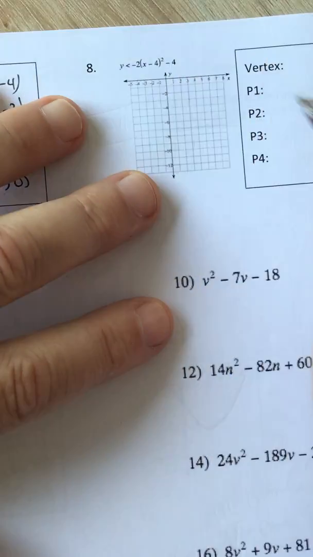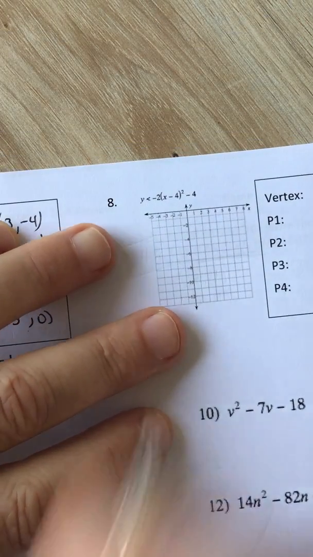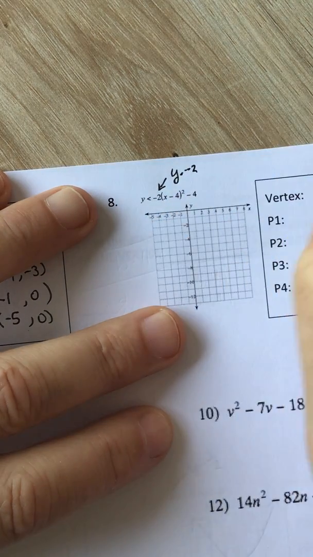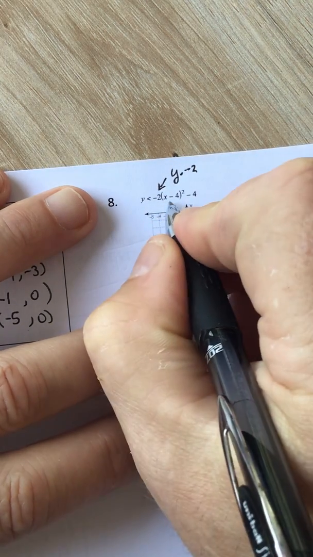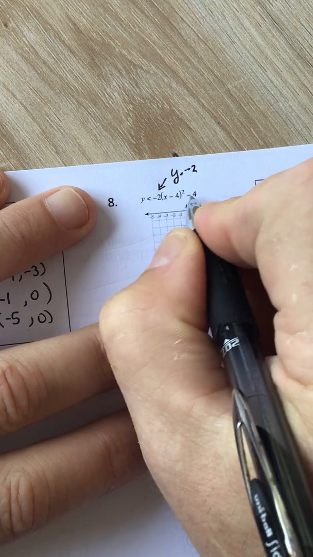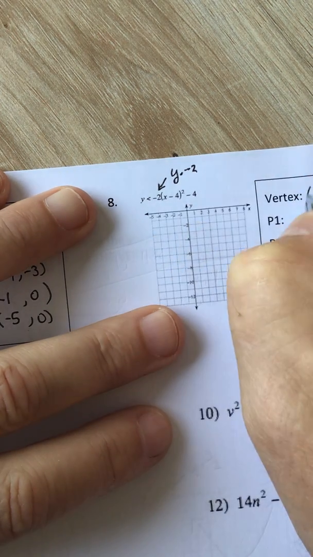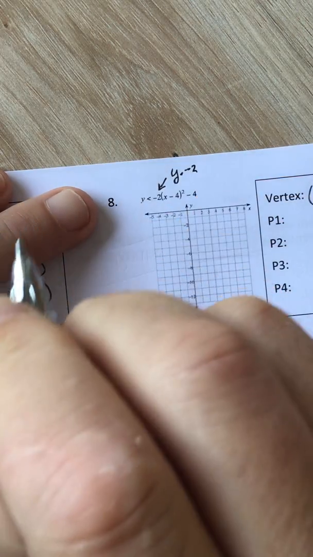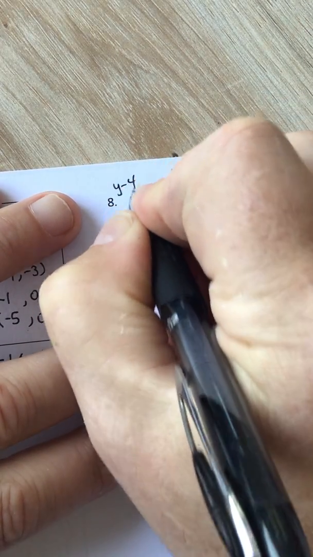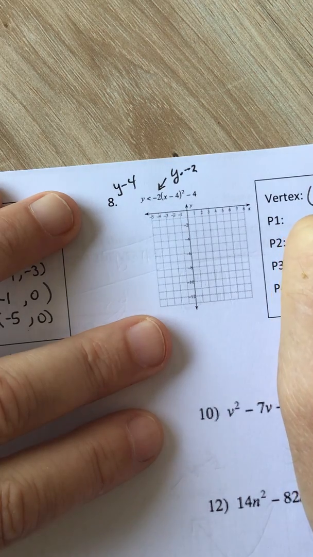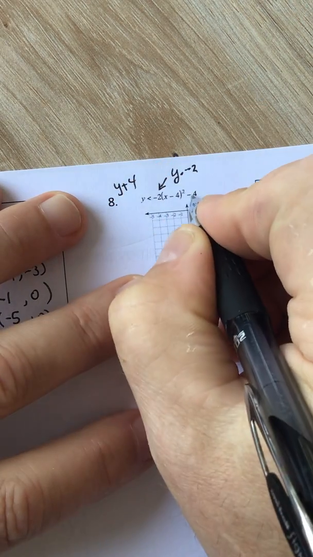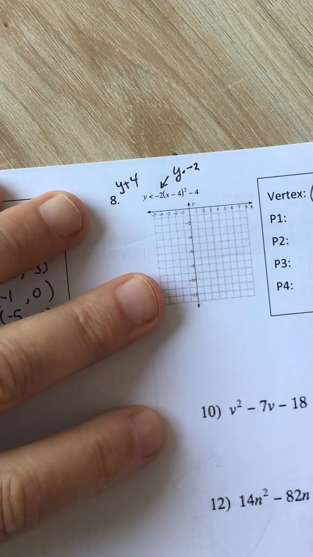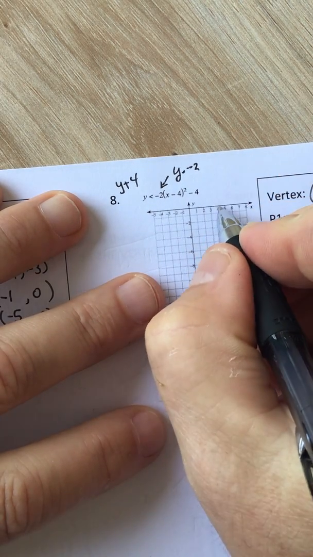Okay, number 8. Don't really have to, this one's already in a nice format. The y is going to get multiplied by -2, and the vertex is going to be +4 for the x and -4 for the y, because really that 4 belongs over here, and then it really would have been y minus 4, and the inverse of that, it really would have been y plus 4 if I moved that 4, and the inverse of that is -4. Okay, so the vertex, 4, -4.